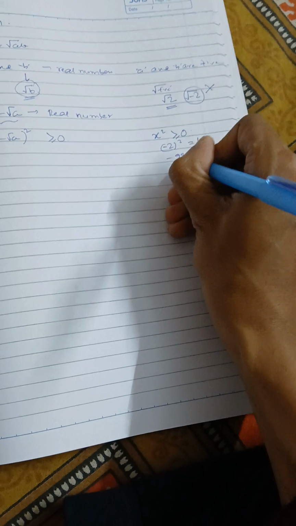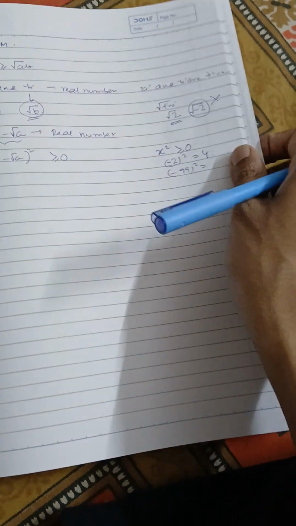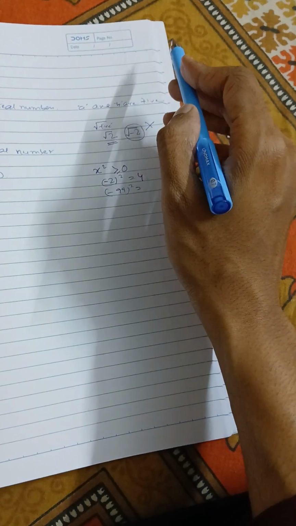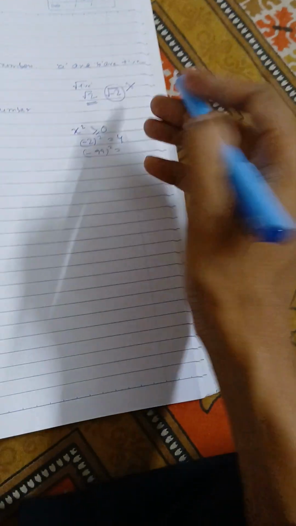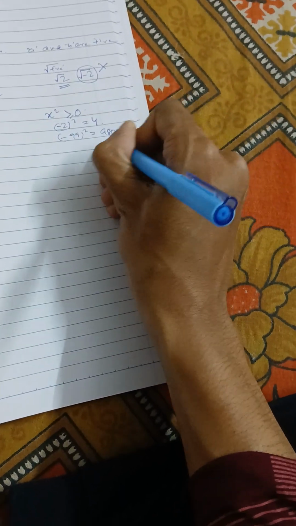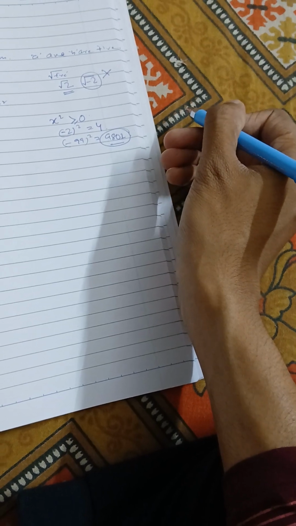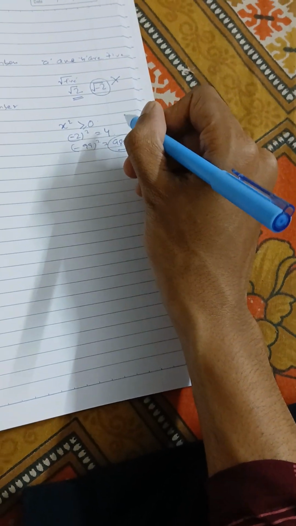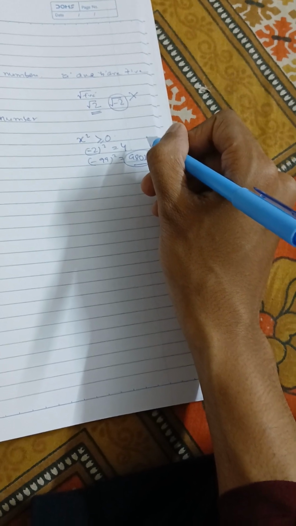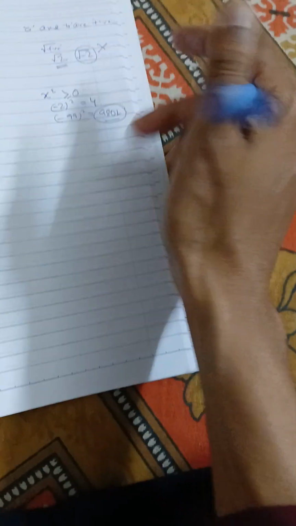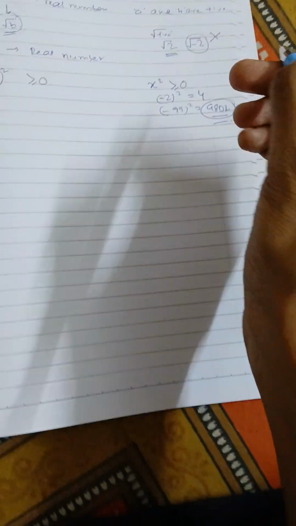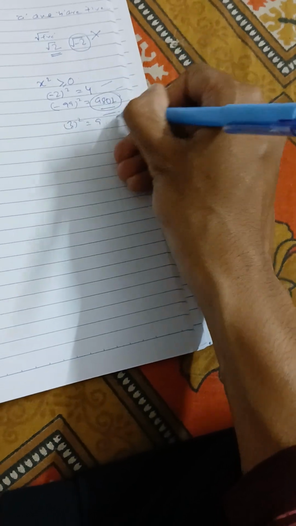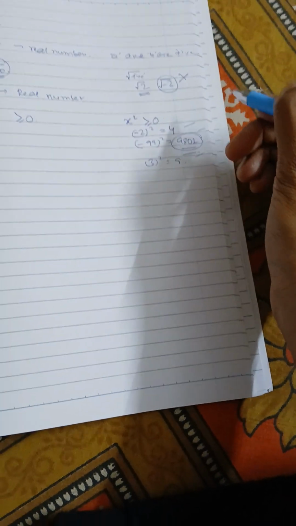If I put x as minus 99, 99 squared is 9801. And if I take 3, its square is 9. So for any real number, the square of that real number is greater than or equal to 0.